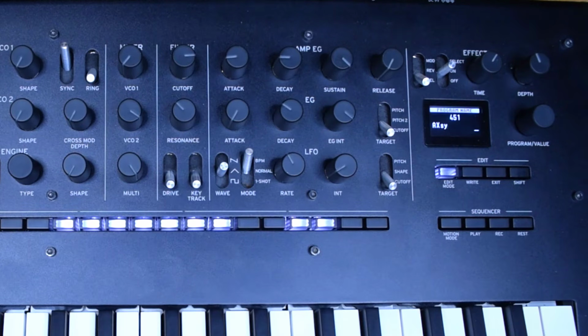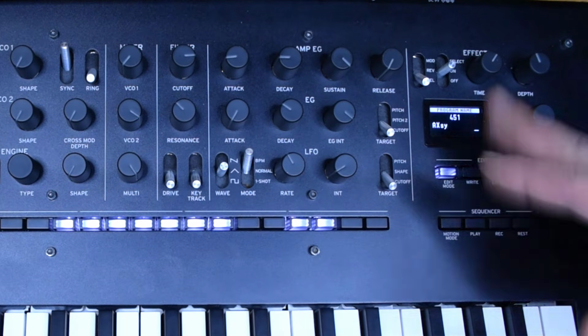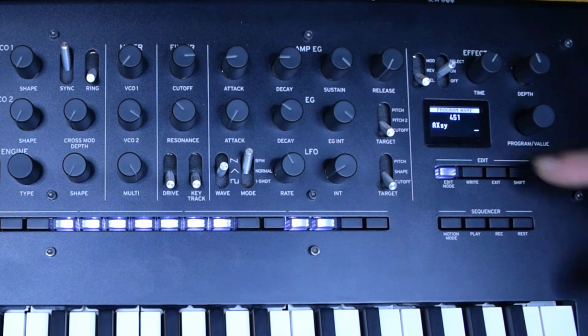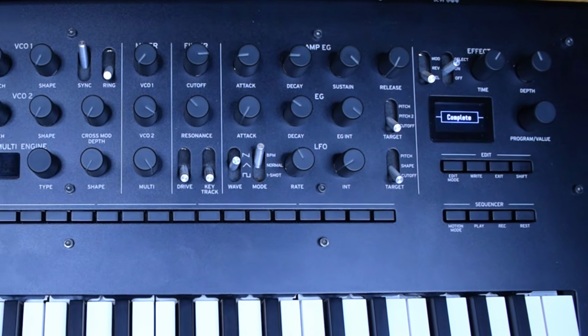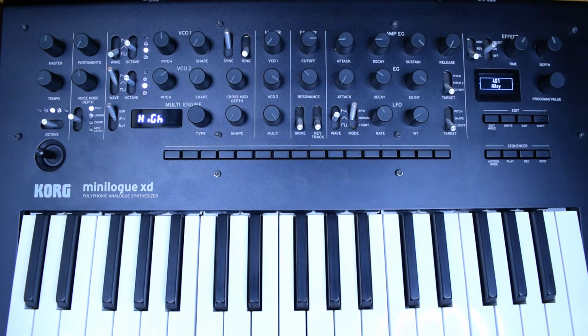The Sunny Synth one, the software I told you about before, you can save patches on the go, and you can rename them on your computer or your keyboard. So you don't need to do all of this nonsense. So great. I'm going to be writing this one. I want to write it to the 451. That's fine. That's it. So that's how you save a patch.